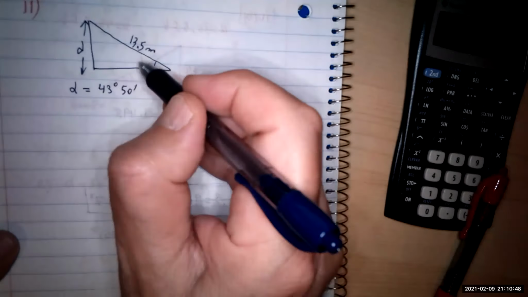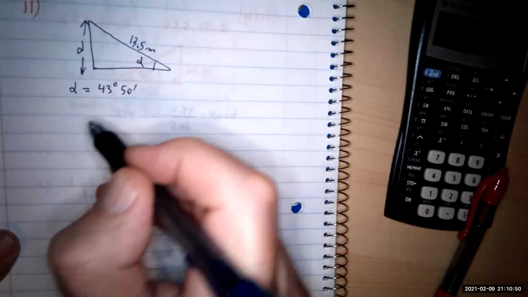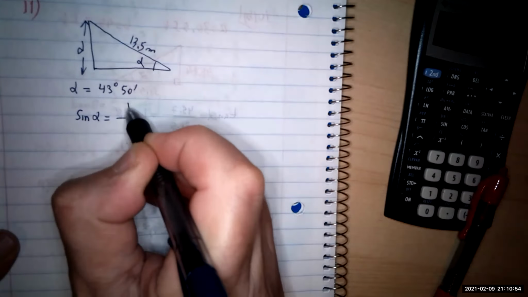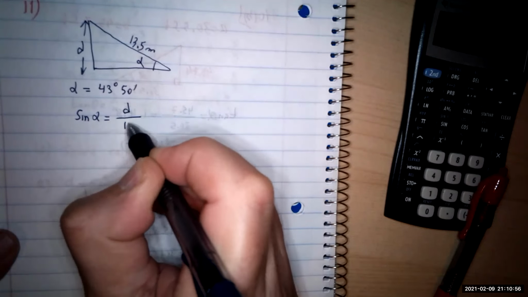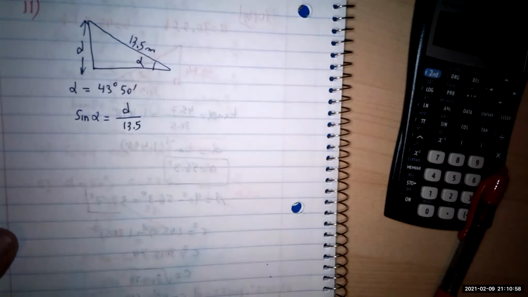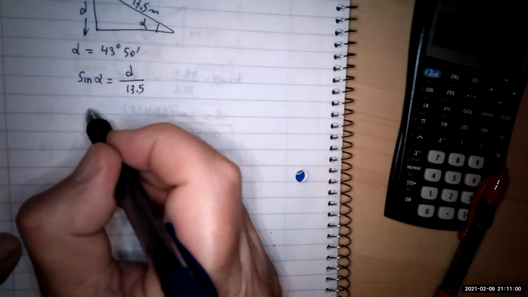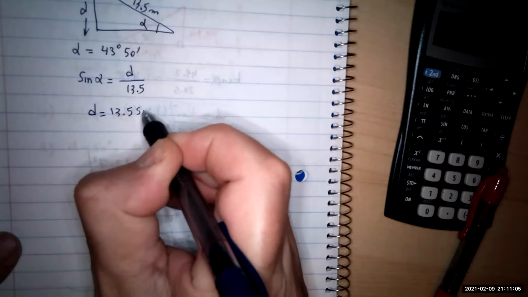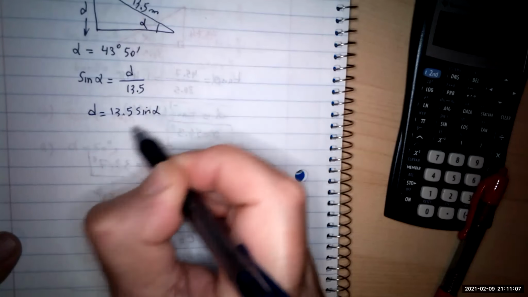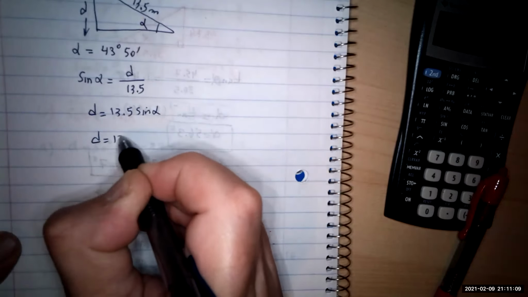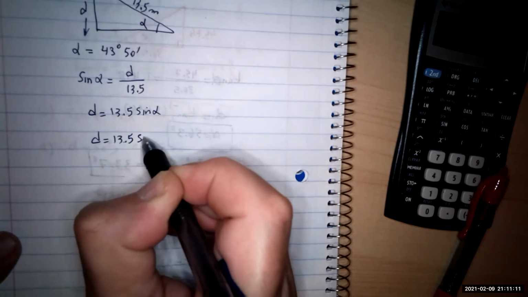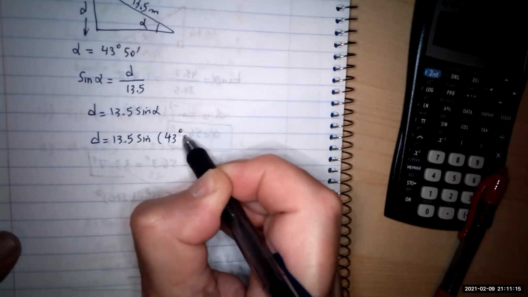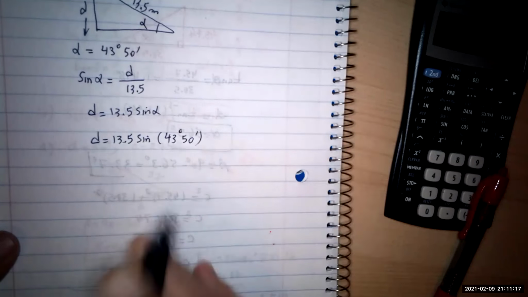Because the sine would give you the opposite side. So the sine of alpha is equal to d over 13.5. Cross multiply. So d is 13.5 times the sine of the angle, 43 degrees and 50 minutes.